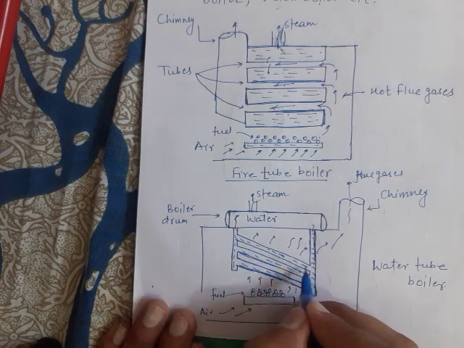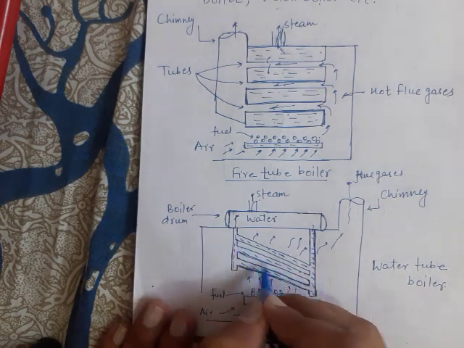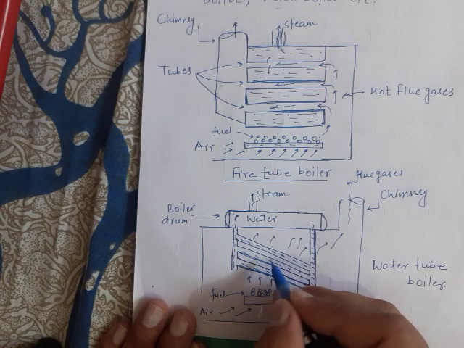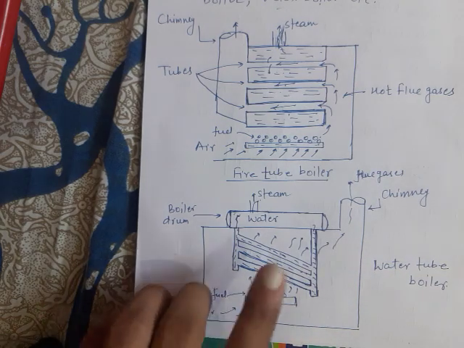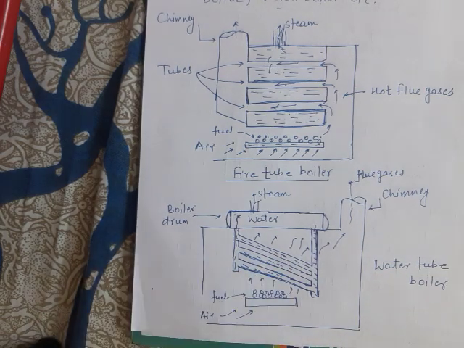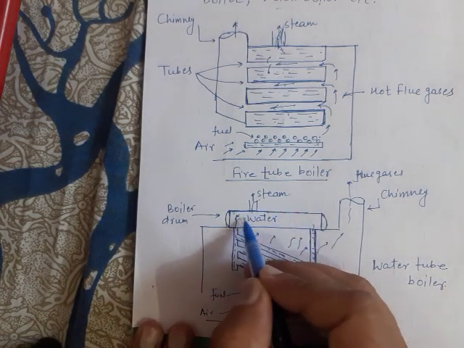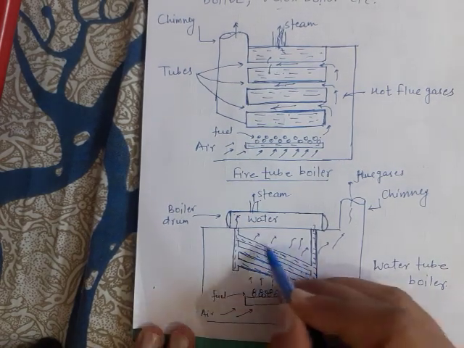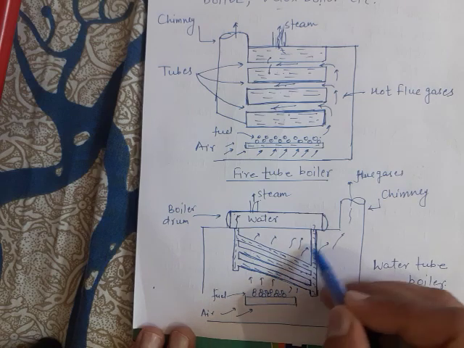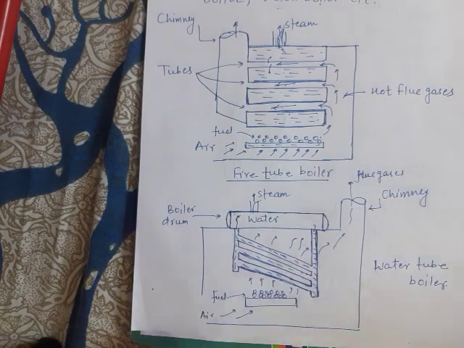In a water tube boiler, the water flows through the tubes and the hot flue gases flow outside those tubes, and heat is transferred from the hot flue gases to the water, and the water is converted into steam, which is collected inside the boiler drum and taken out as per the use, while the hot flue gases, after supplying heat to the water, leave through the chimney to the atmosphere.